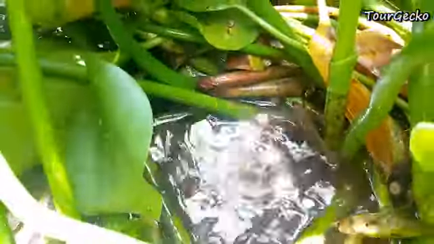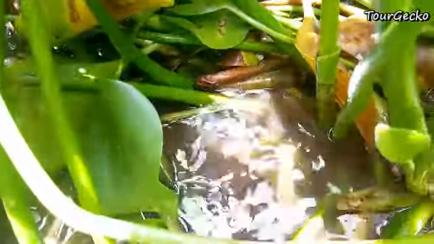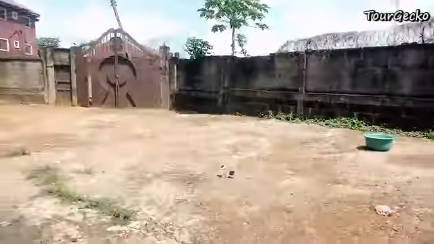So that is the difference between tilapia and catfish. The catfish, they love the feed. So this is a fish pond inside a private compound. So it's a fish pond.